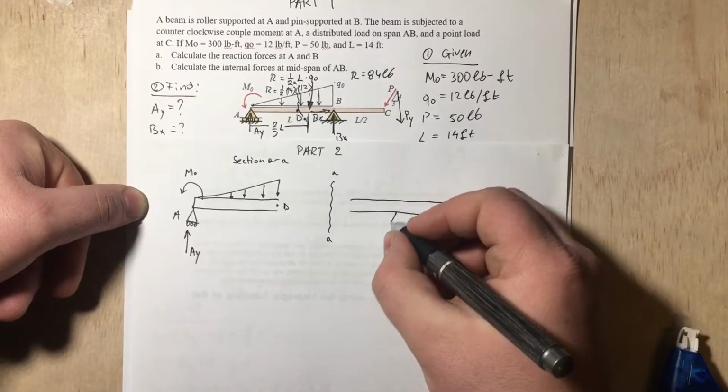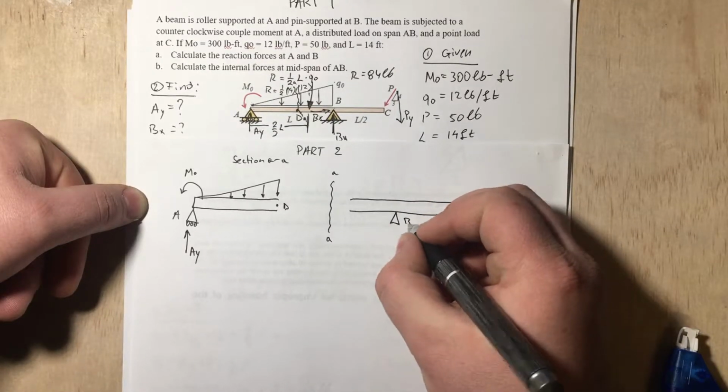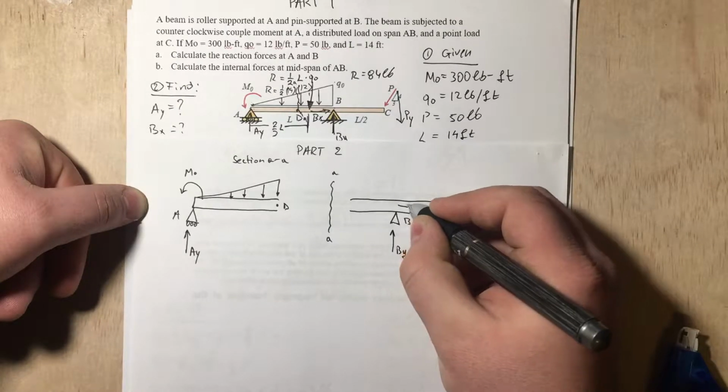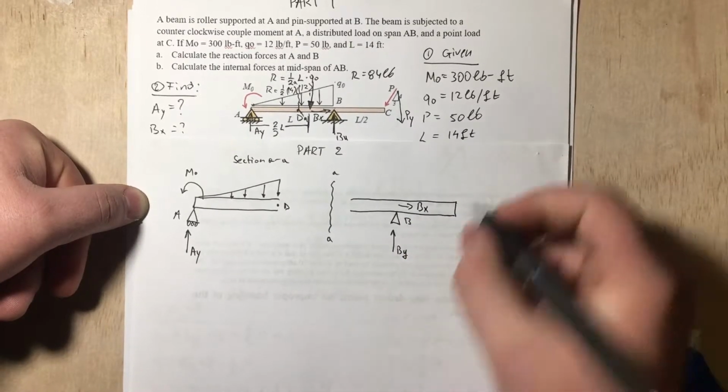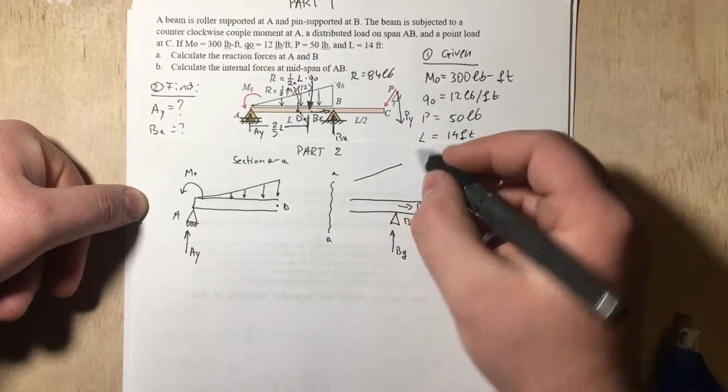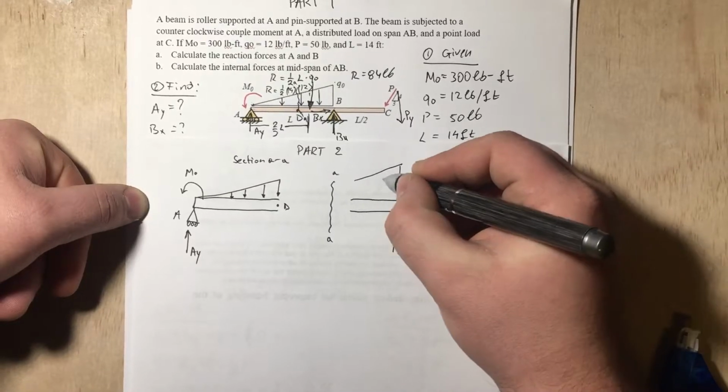So we have our point B, we have BY, BX, we have P, and then we have the rest of the load right here.